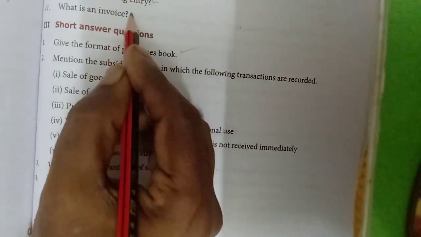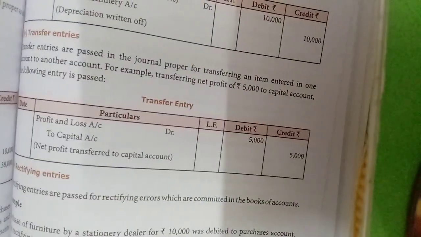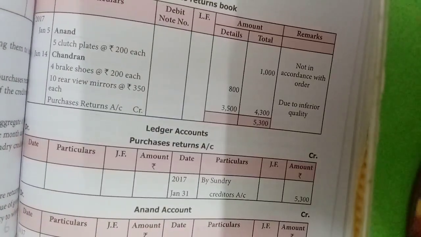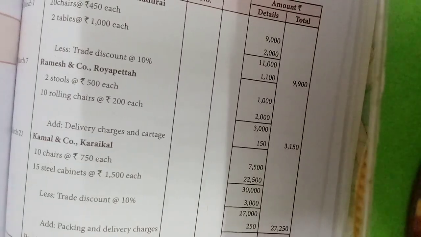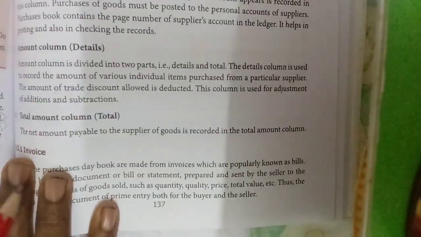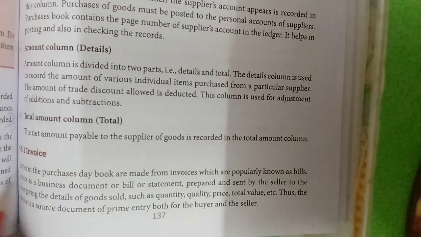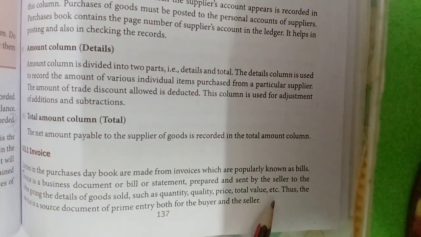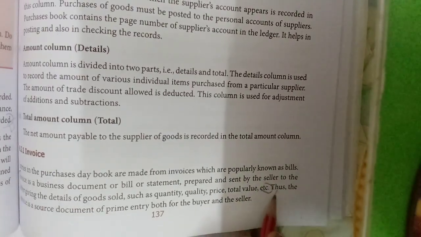Then what is an invoice? Invoice we have studied in the beginning, in the purchases book. 6.51. Second line, invoice is a business document. Okay, 11 questions.